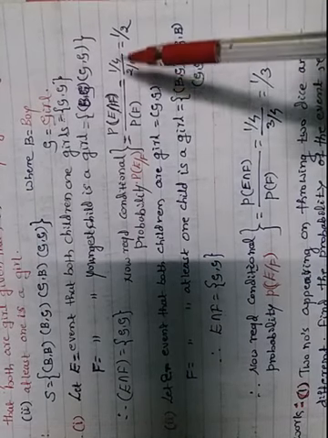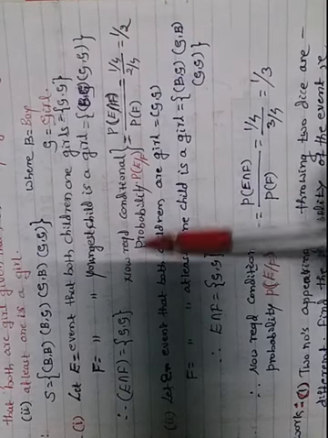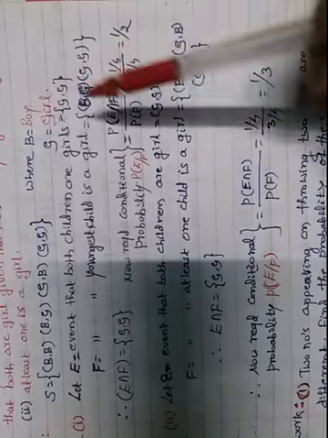So 1 by 4 upon 2 by 4 gives 1 by 2. This is the first sub question: the youngest is a girl.